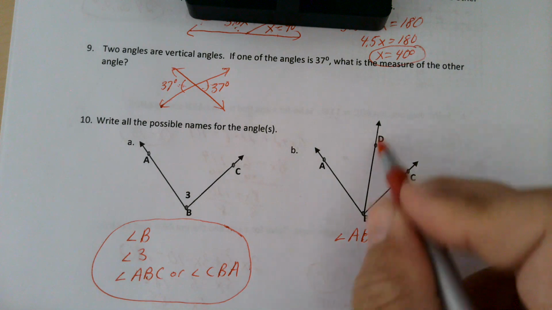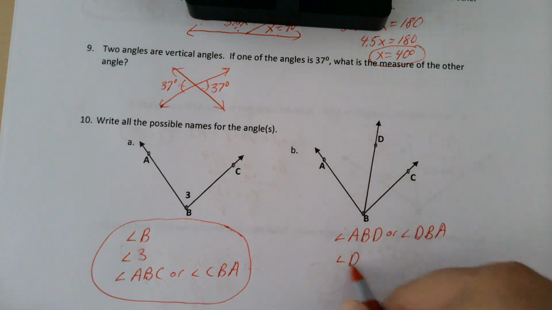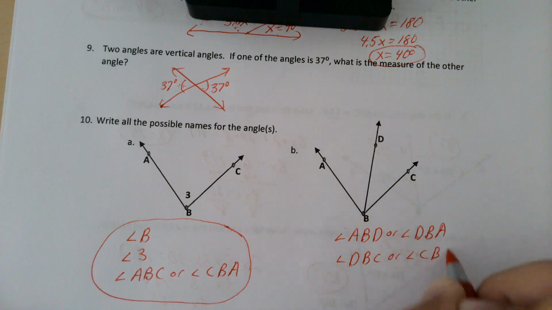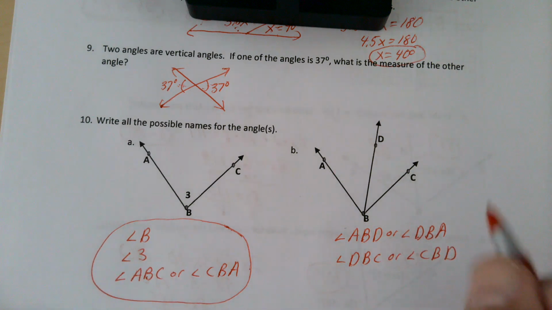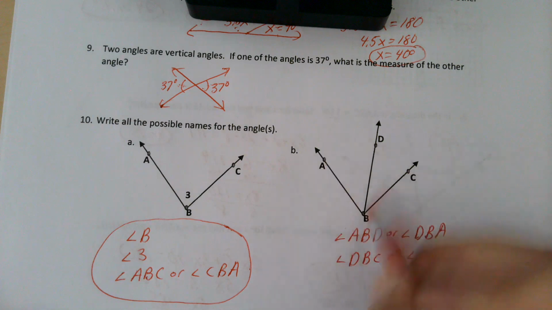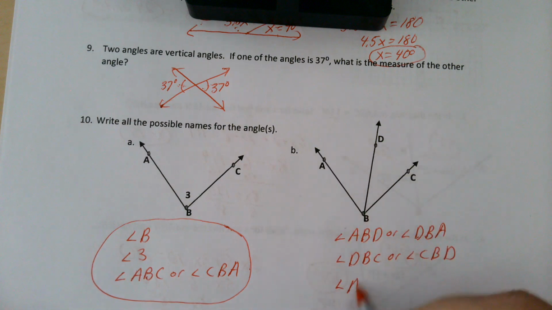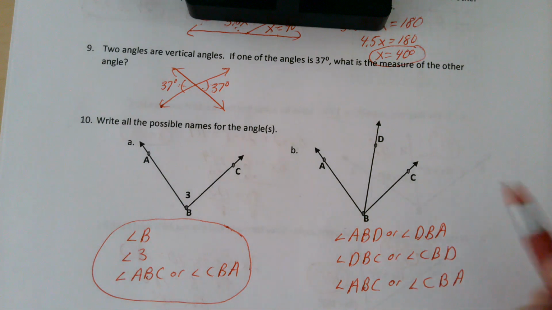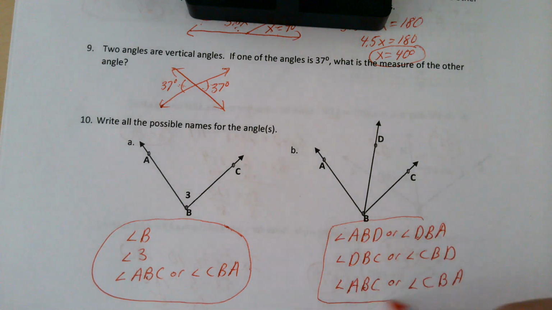Then I could look at this other one, which is angle DBC, which is the same as CBD. Okay. Then finally, I have this big angle, which I can say ABC, which is the same as CBA. Okay. So all different names for all the angles, and that takes care of page 2.